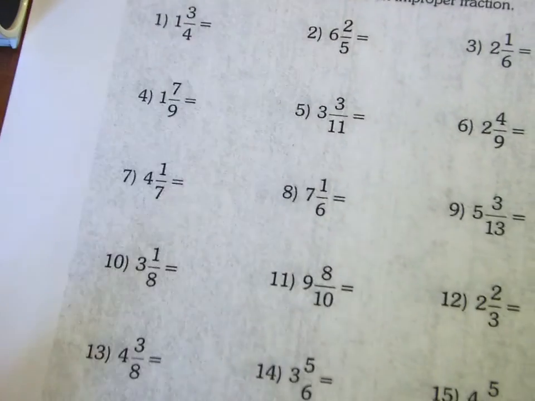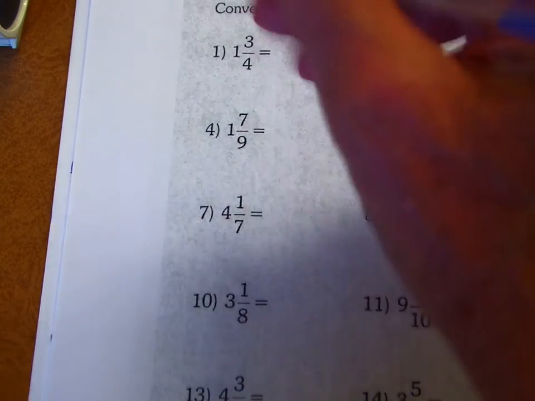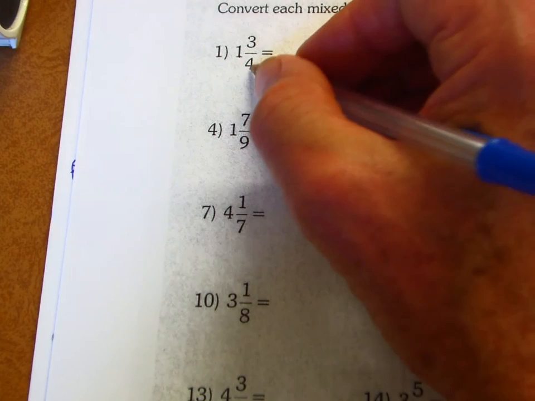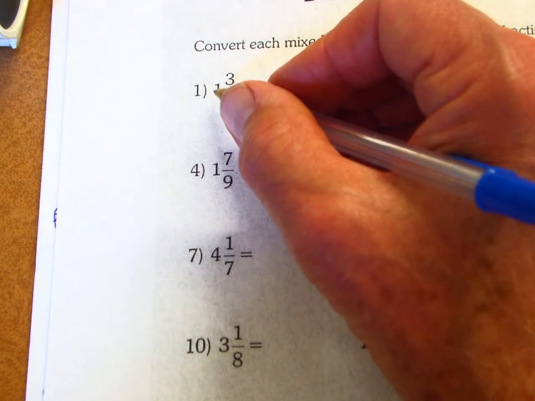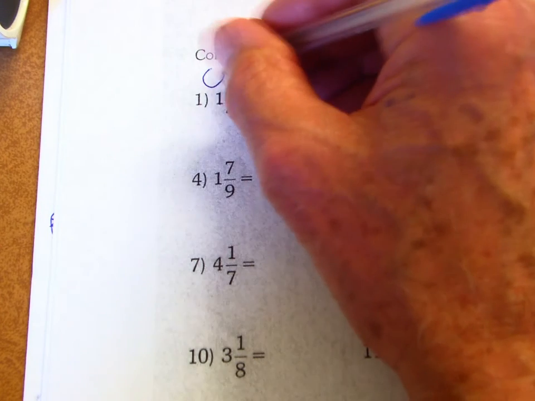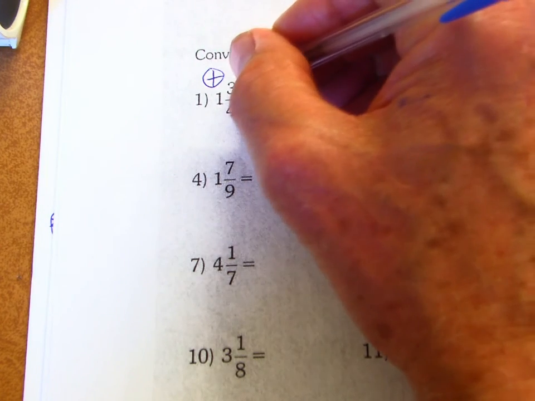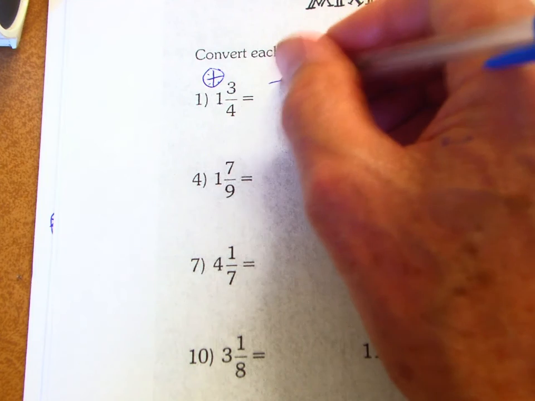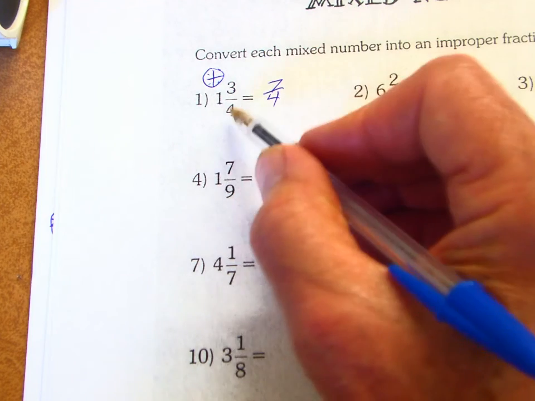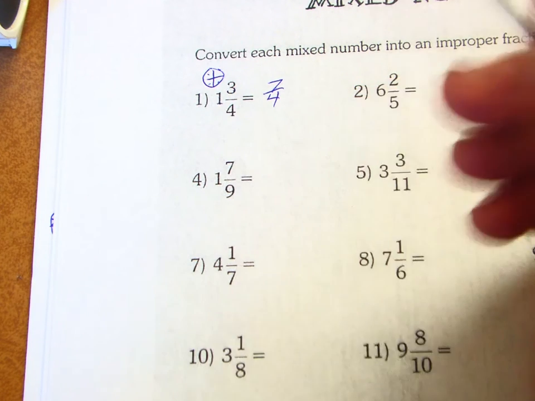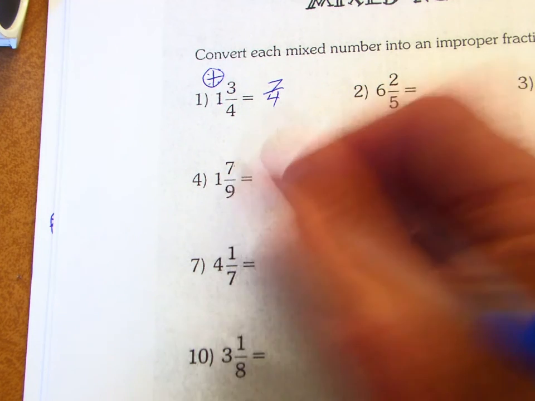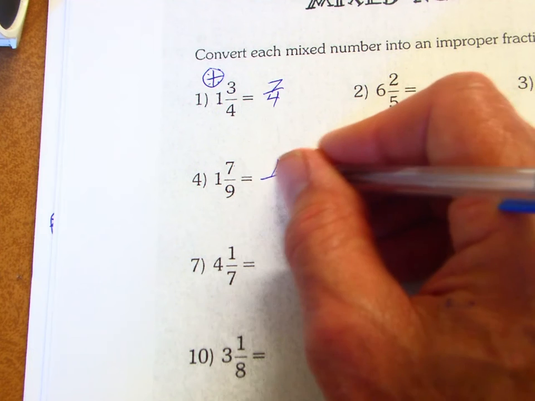Okay, moving on. Mixed numbers. They want you to change them to an improper fraction. What do you do? Remember, this is a whole pizza. You're talking about fourths, so you're going to divide that whole pizza into 4/4. This one becomes 4/4. So you got 3/4 and 4 more, you got 7/4. What do you do? You multiply and add the 3. 4 times 1 is 4 and 3 is 7. 9 times 1 is 9 and 7 is 16/9.